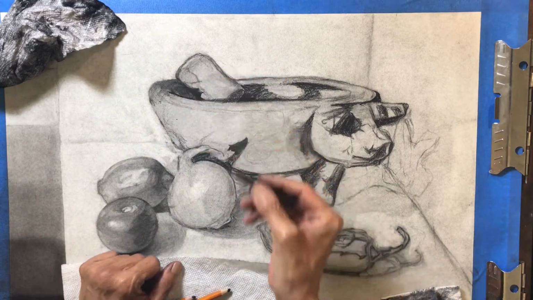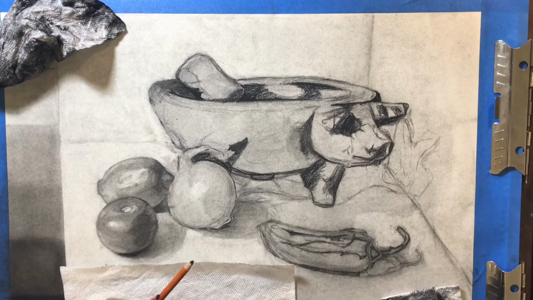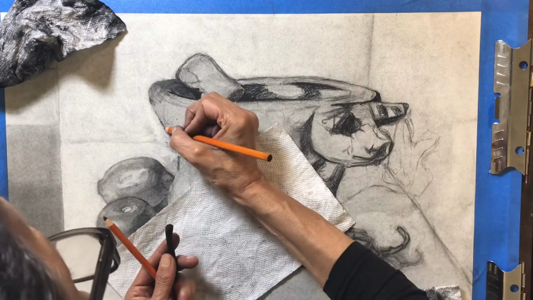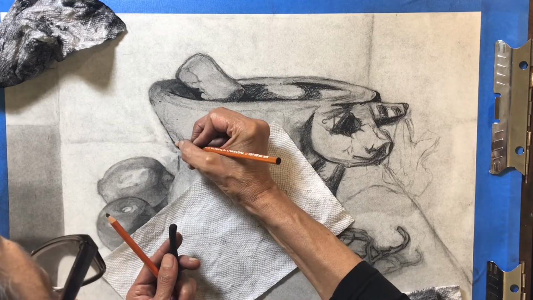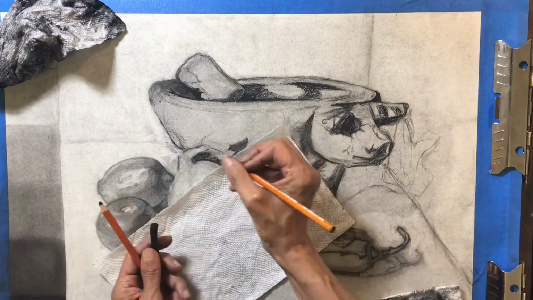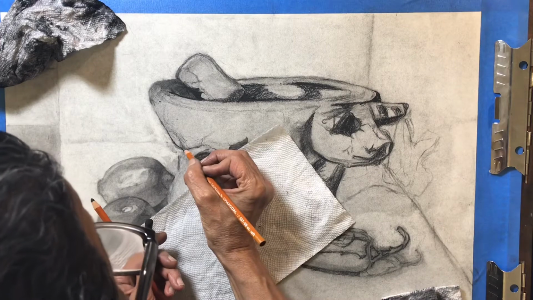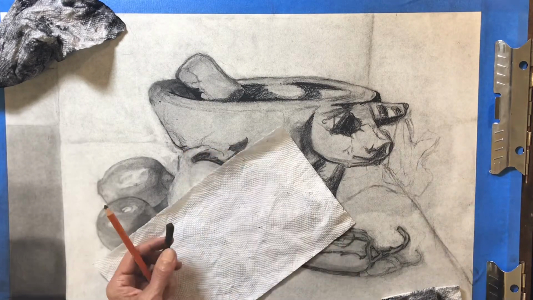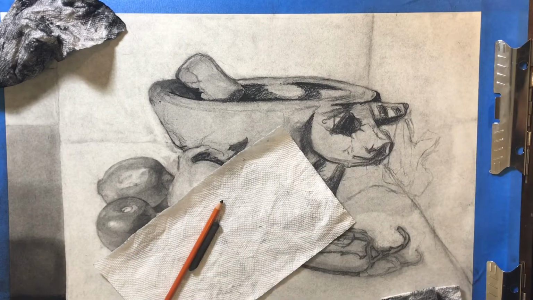Again, this is a matter of working in solidarity with my students too. I really don't have a lot of experience with drawing with willow charcoal, because I enjoyed charcoal so much that I just jumped straight into working with the stick charcoal.